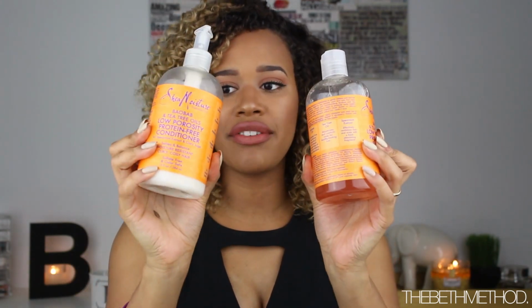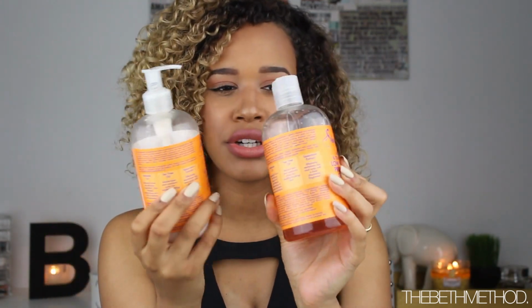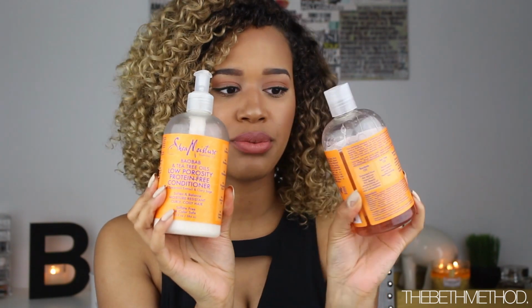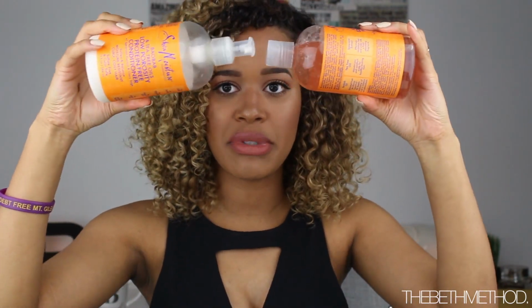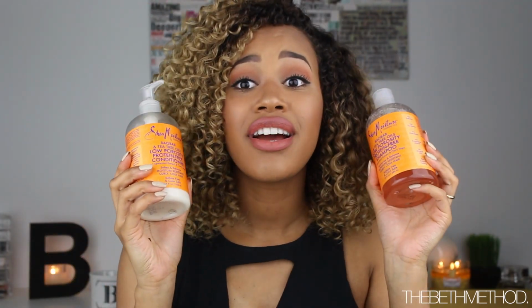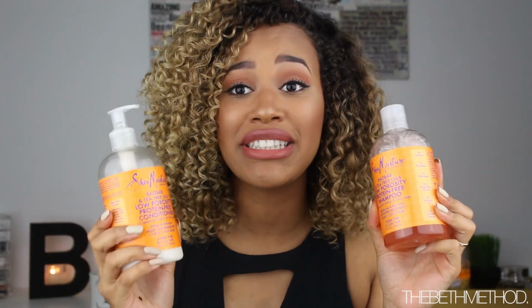I don't exactly remember, but you can see how much more conditioner I use than shampoo. I don't know if you guys can really tell how much is gone. But you guys, these are life-changing. These have been amazing for my hair.